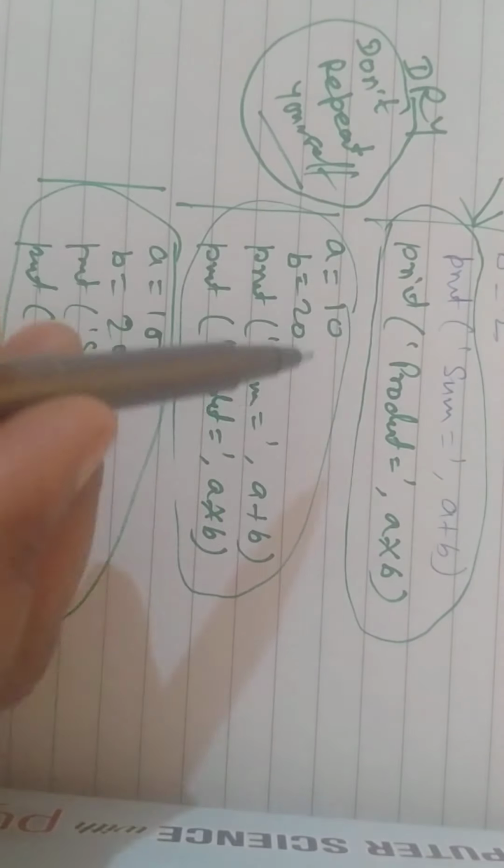Now come to our first program, the initial example. What do we want to do? We have 1 and 2 at first, then we have 10 and 20, and then 1000 and 200 as our values of a and b.